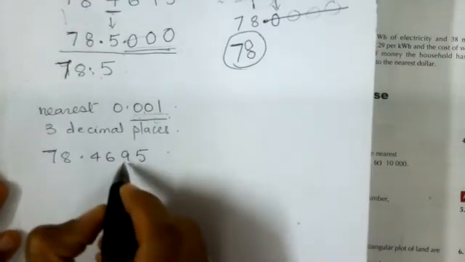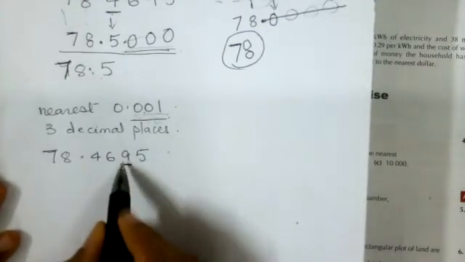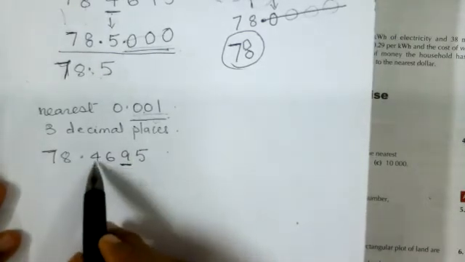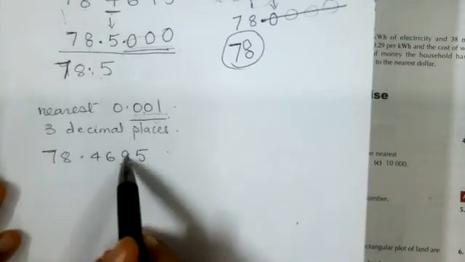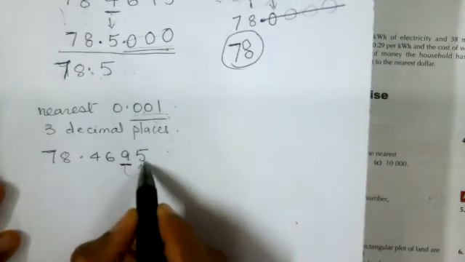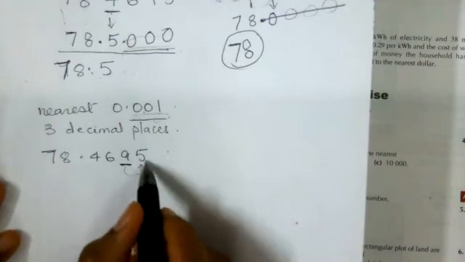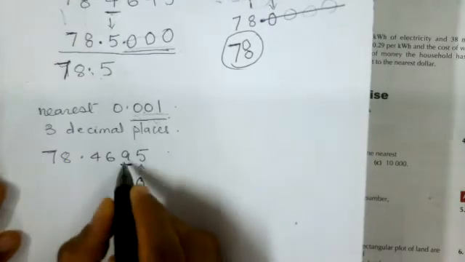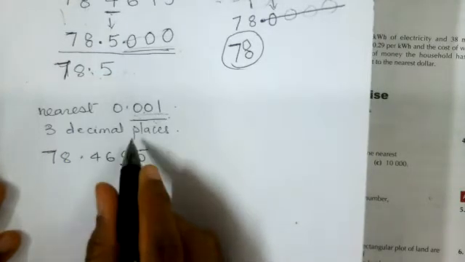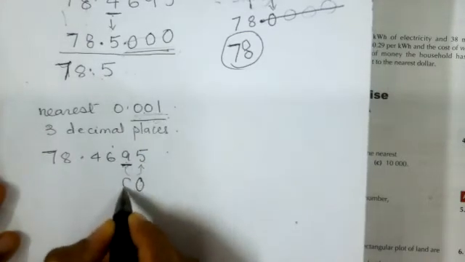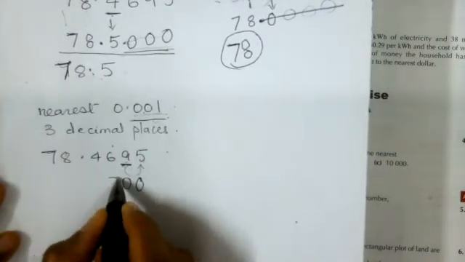Okay, now if the number is the same number, 78.4695, this is the digit which is in the 3rd place from the decimal. So 10th, 100th, 1000th. Now I will look at the digit next to it. It is exactly 5. By convention, if you get the digit exactly 5, then this becomes 0 and this will increase by 1. But because this is 9 and 9 gets increased to 10, I will carry 1 here. This will also become 0 and this will become 7.